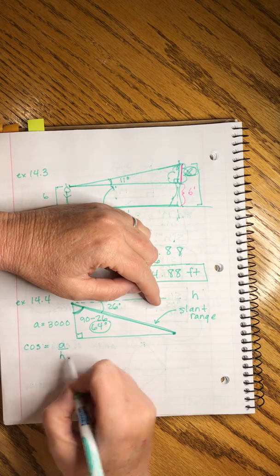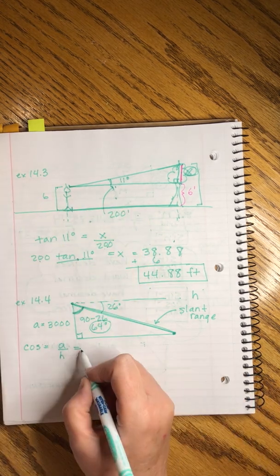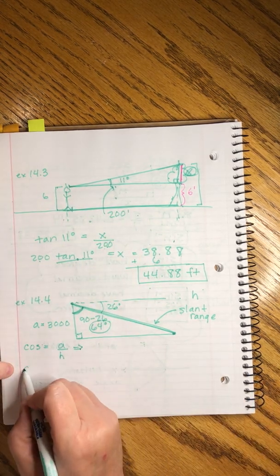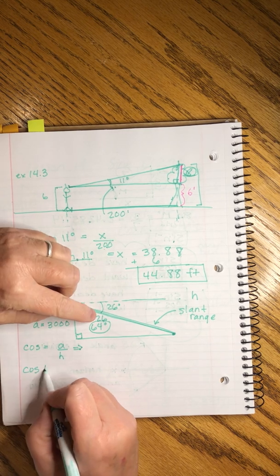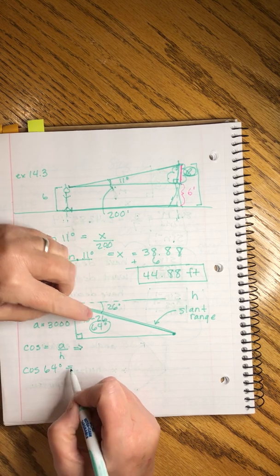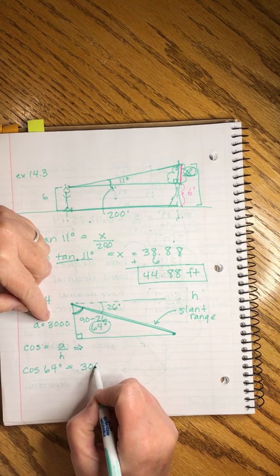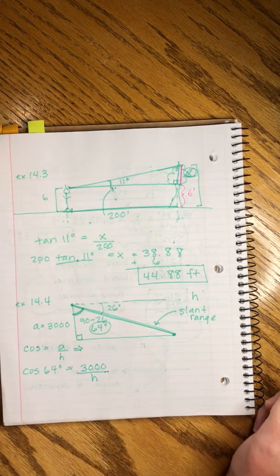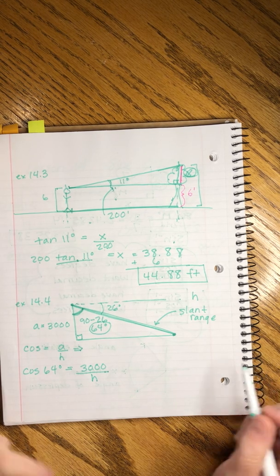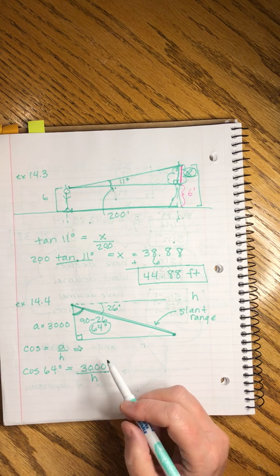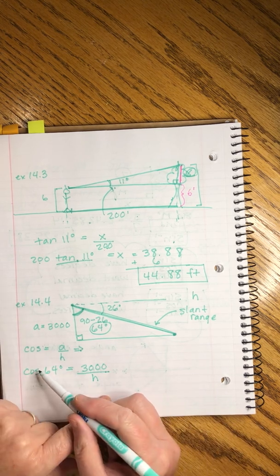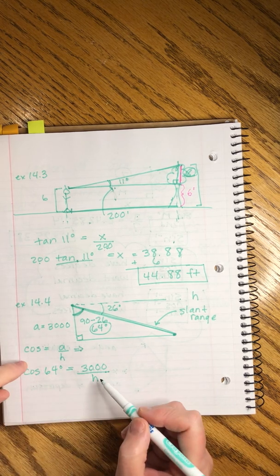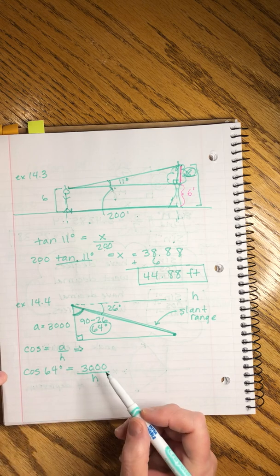Sometimes it helps me to just write the ratio out, and that helps me set it up so that I know the cosine of 64 degrees is equal to the adjacent over the hypotenuse. Okay. This one takes a little more algebra to straighten out. Basically, I'm going to cross multiply these and then divide back.